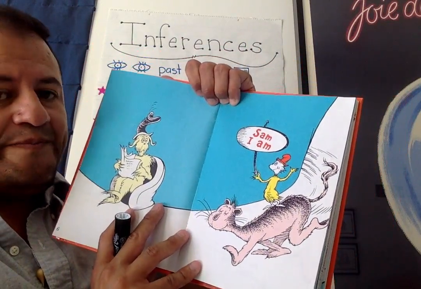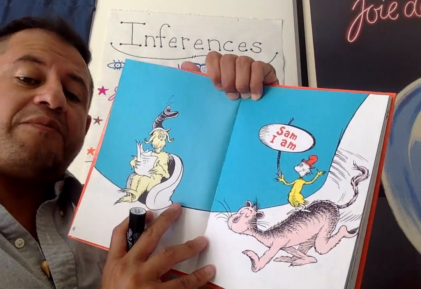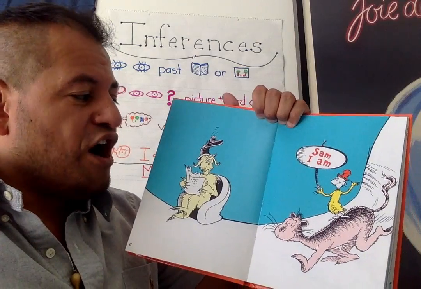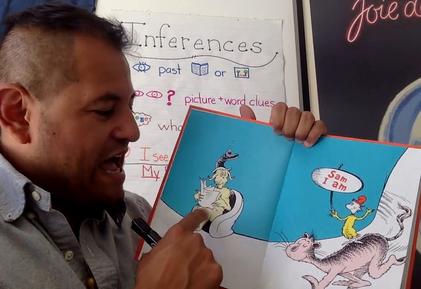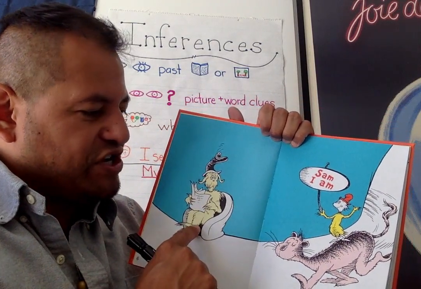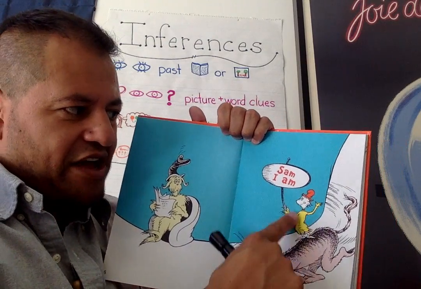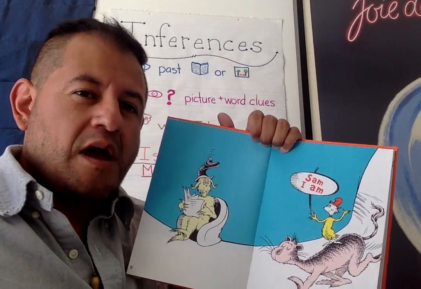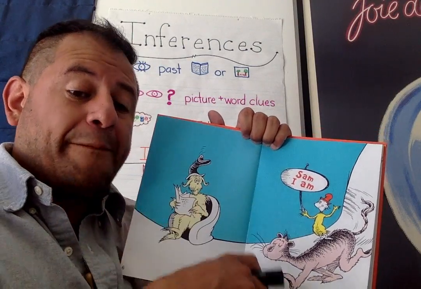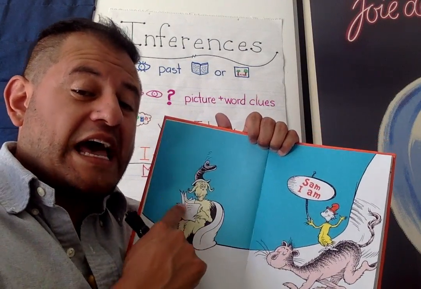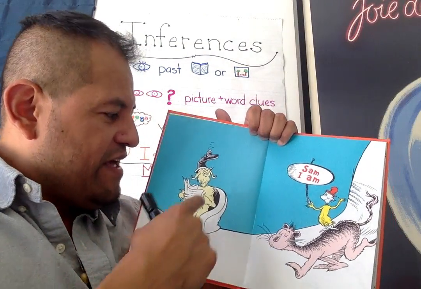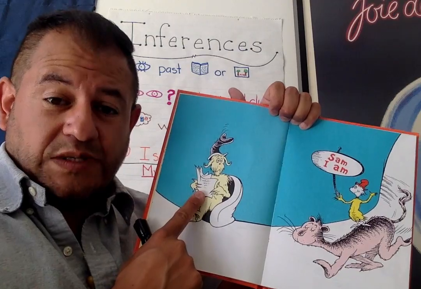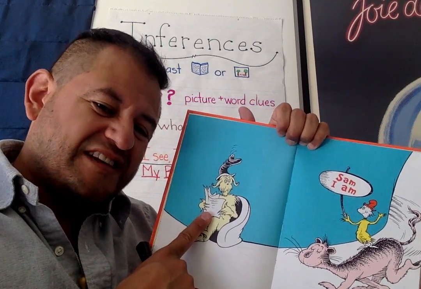So right now he's just sitting on a chair reading, and this character, Sam, is just going by. Sam, I am. So now I'm going to pause here for a second. I'm going to show you what an inference is. I'm thinking, all right, what I see here is we have a character reading a newspaper in a chair, looking strangely at this other character holding a sign on top of another interesting animal. Something that I know that happened, but it's not said, but I know probably happened, is that this character had to go pick out the magazine he was going to wear. Did the author tell us that?